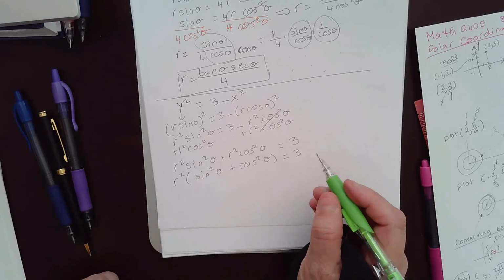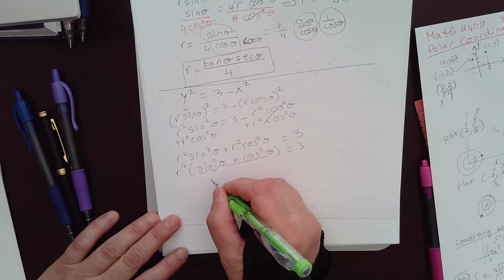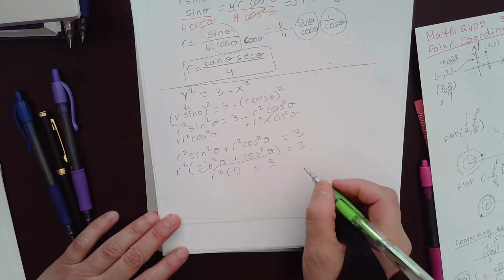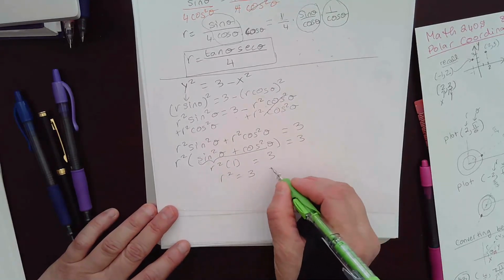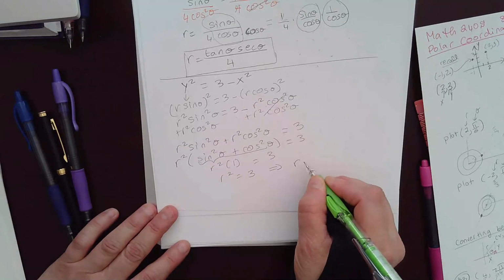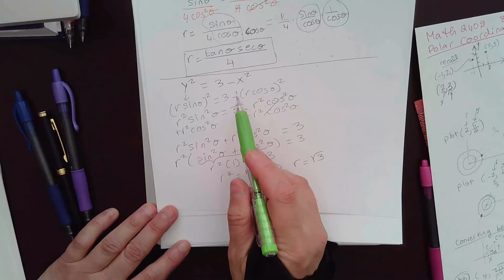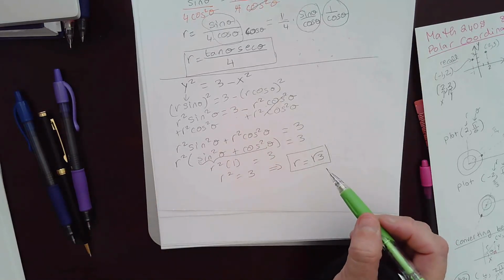What do you notice? Isn't that equal to 1? So r squared times 1 equal to 3. That means r squared equal to 3. Solving for r, what does that give us? r is square root of 3. So this is r equals square root of 3.